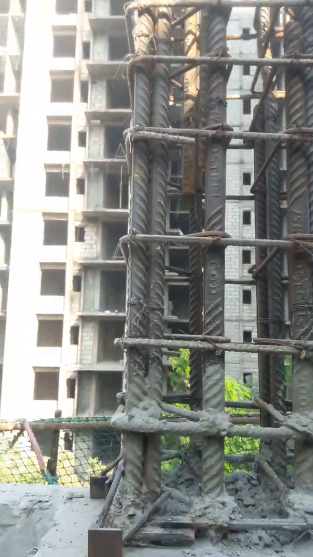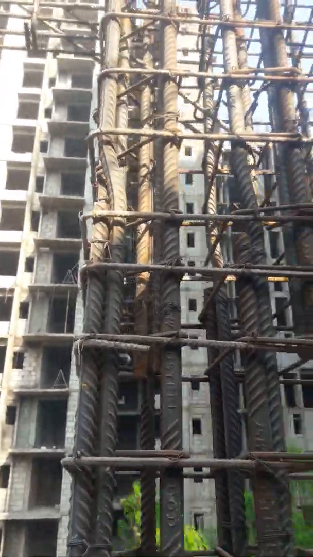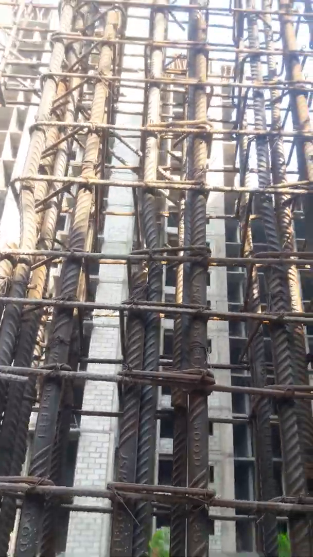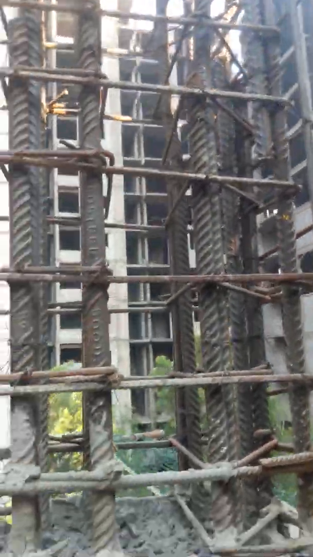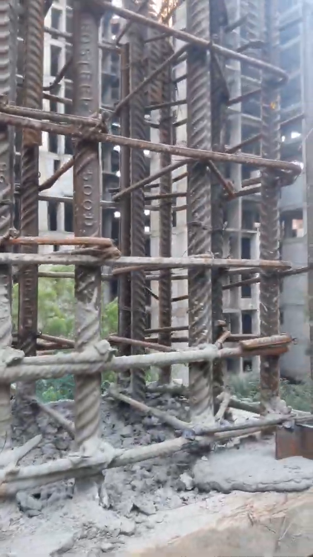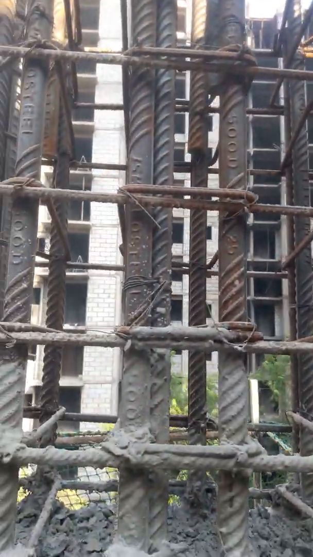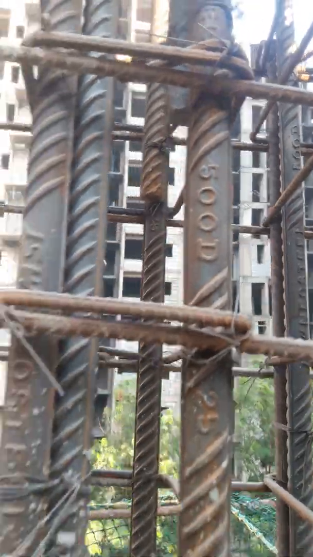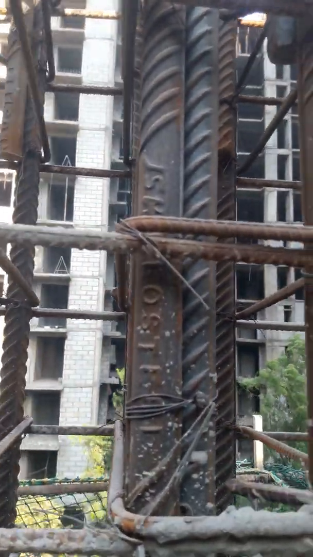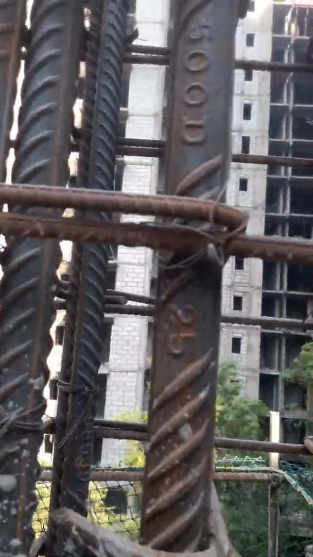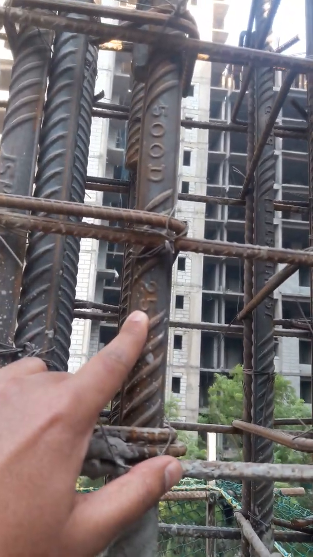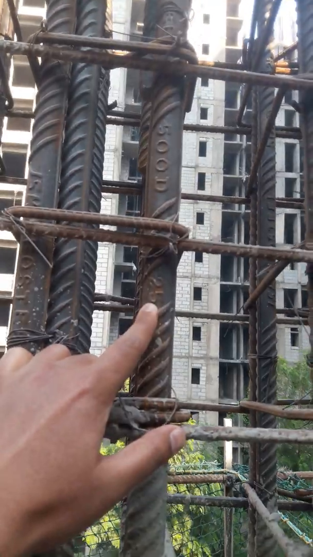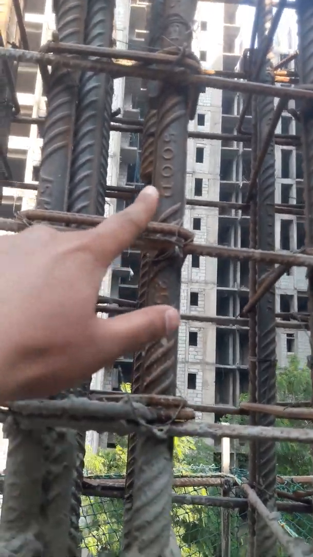And here also you have to calculate the development length while calculating the overlapping. Okay, you can also find the development length value from IS 456. Again 500D is used here. You can see this, and JSW Neo Steel. This is 25 grade. You can see this is 25 dia steel. Grade is 500D.